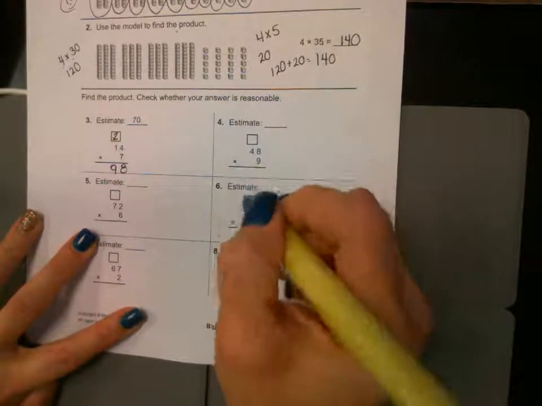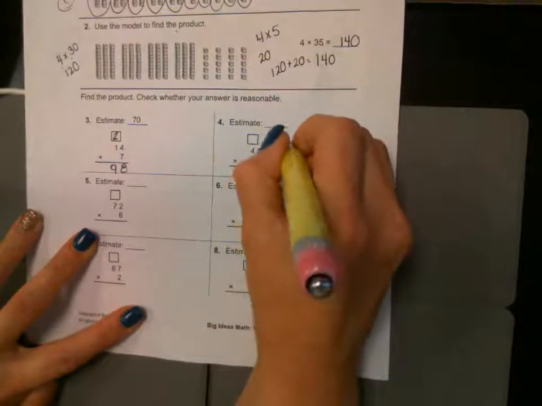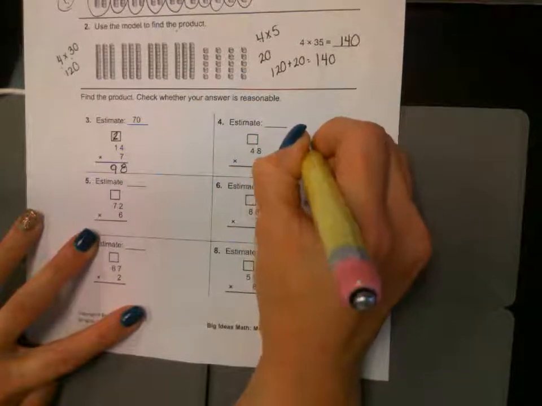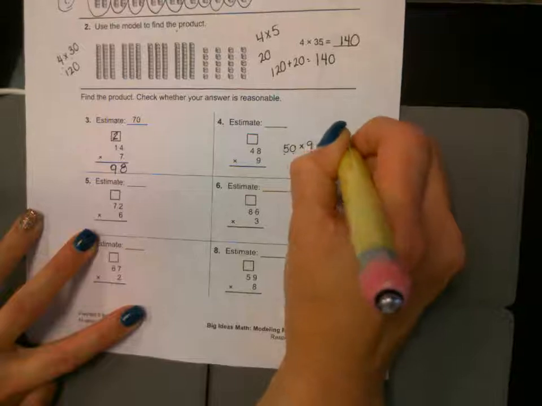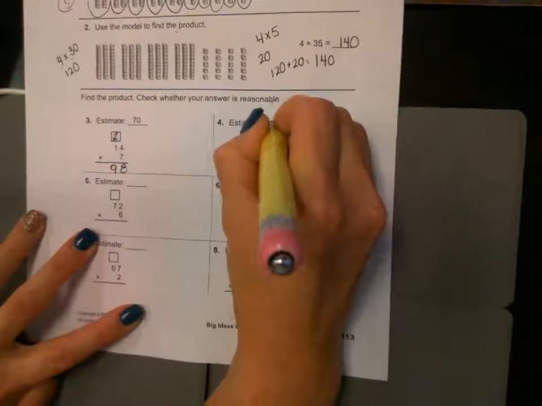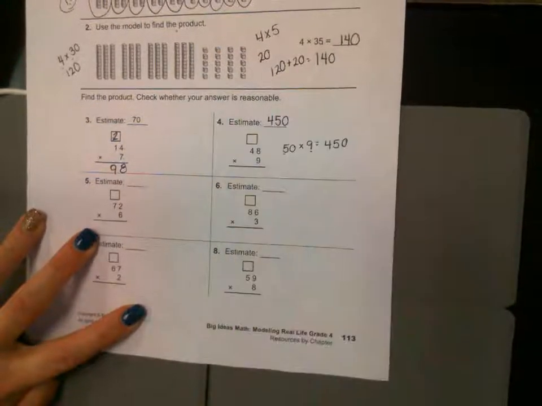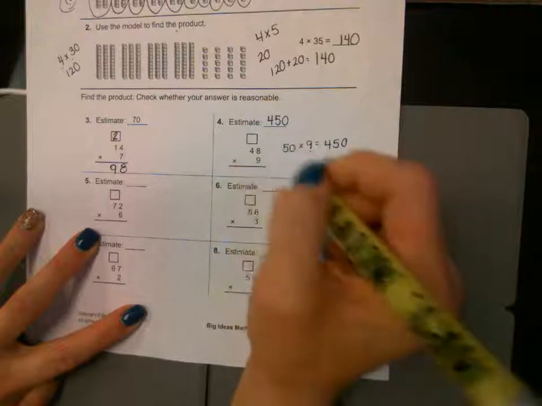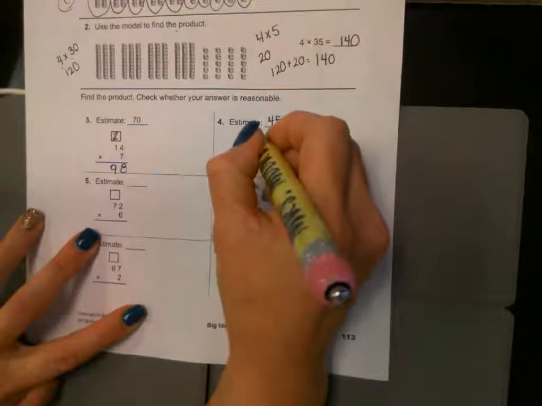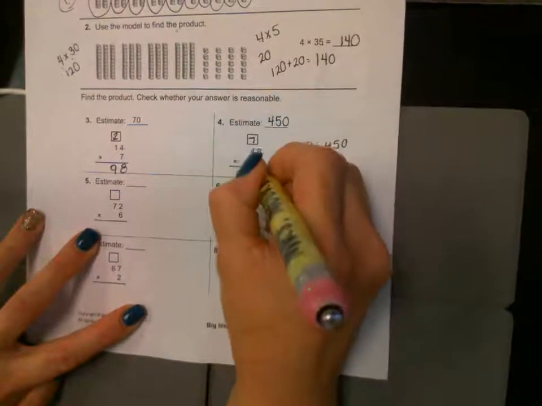So let's look at number 4. 48 times 9. I know that 48 is close to 50. And 50 times 9. 5 times 9 is 45 with a 0 on the end. So my estimate is going to be somewhere around 450. What is 8 times 9? 72. Good job. What do I put up top? 7. 72.